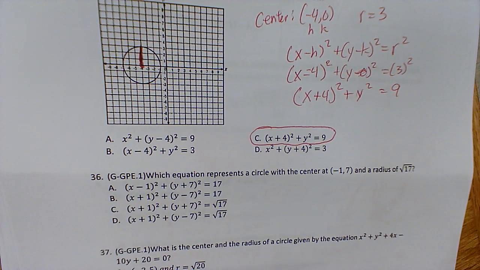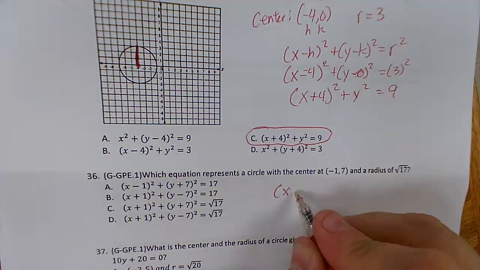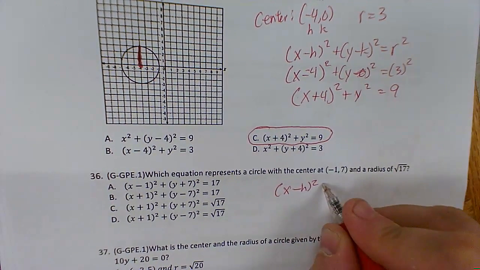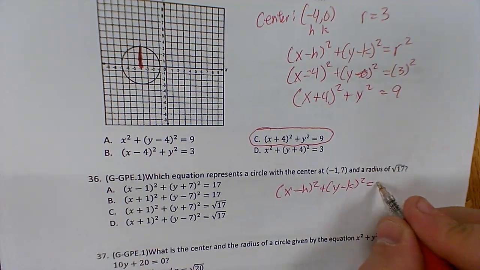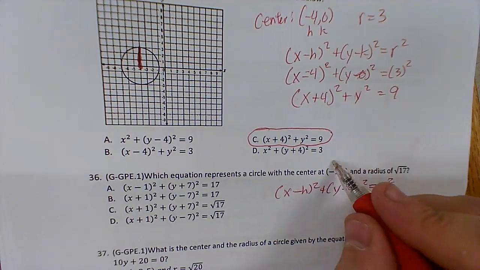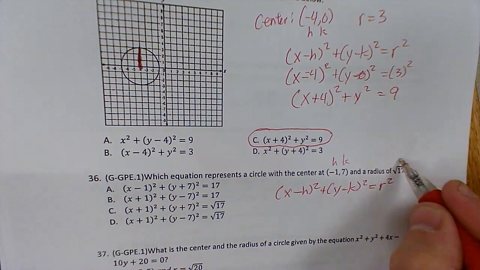So one more time, guys. Which one represents a circle with the center? (x − h)² + (y − k)² = r². This is your h, this is your k, this is your r.